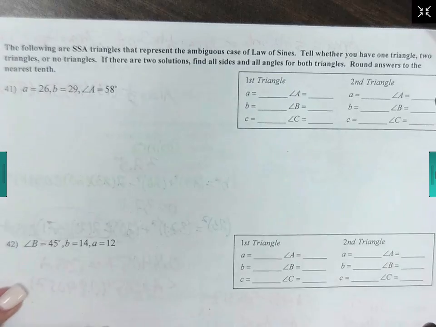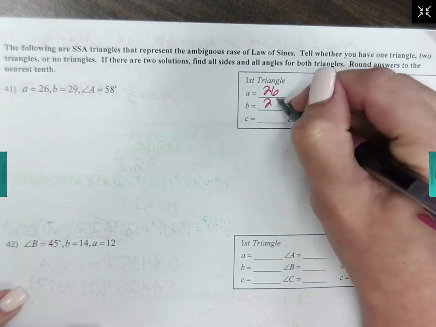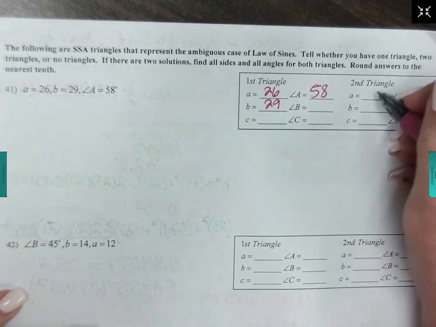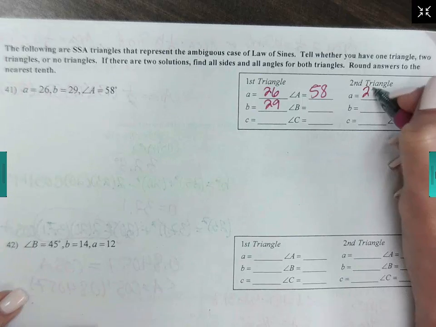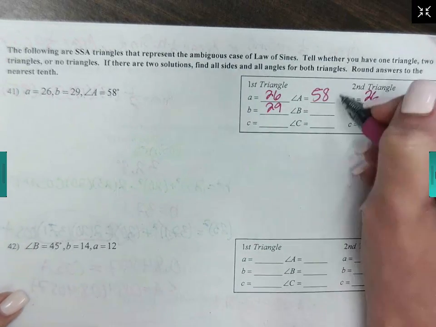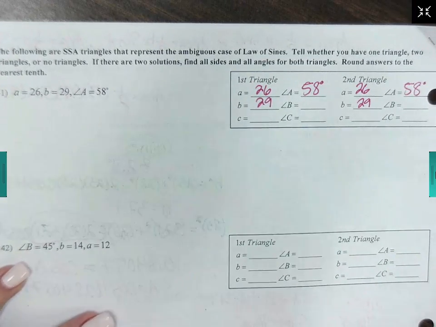Okay, so I'm just going to start writing out the information we're given. This is 26, this is 29, angle A is 58, and if we end up having two triangles, the second triangle will also have the same information that we started with on the first triangle. All right, so now let's set up our law of sines.